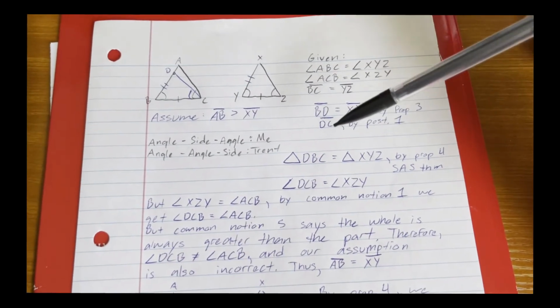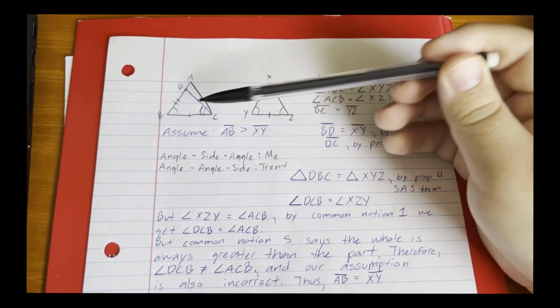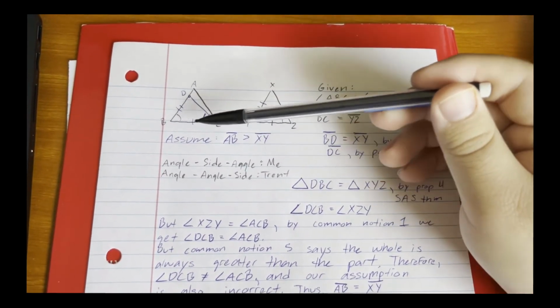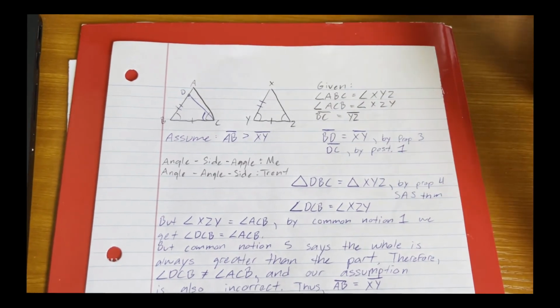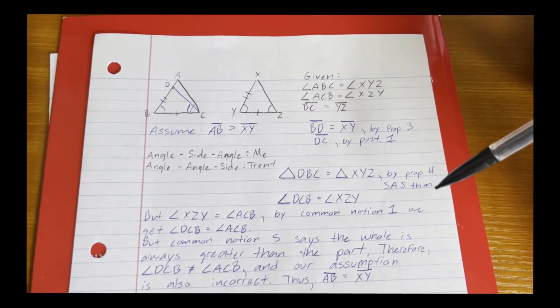And now since these two are the same length, we now have side, angle, side. This pretty much means that these two triangles are equivalent by proposition 4, the side angle side theorem.